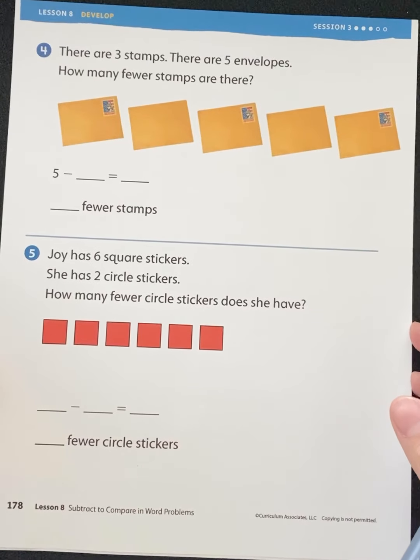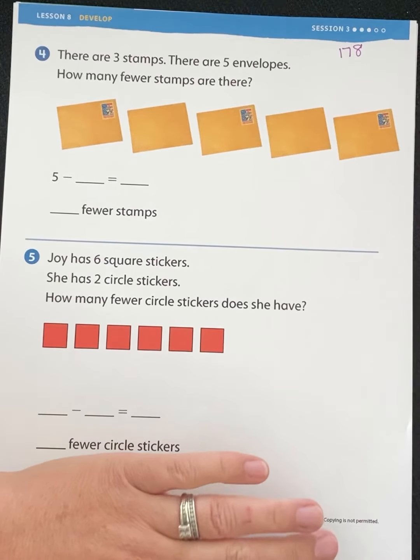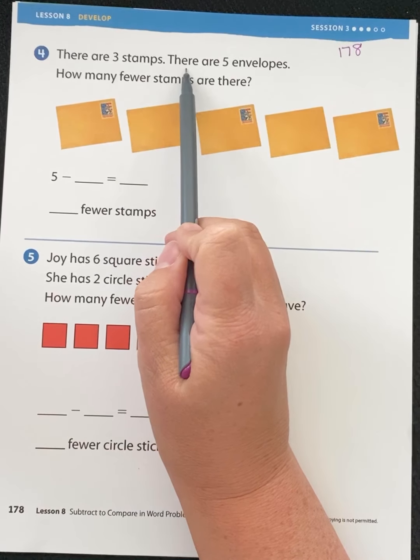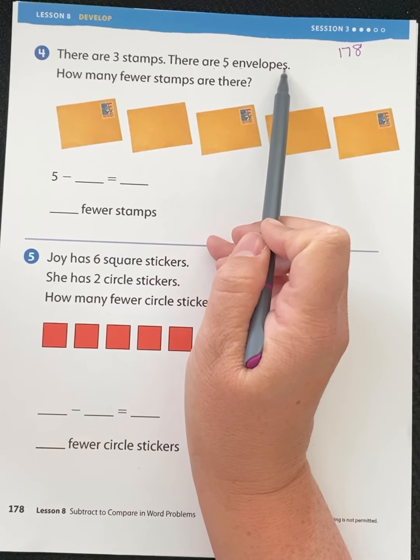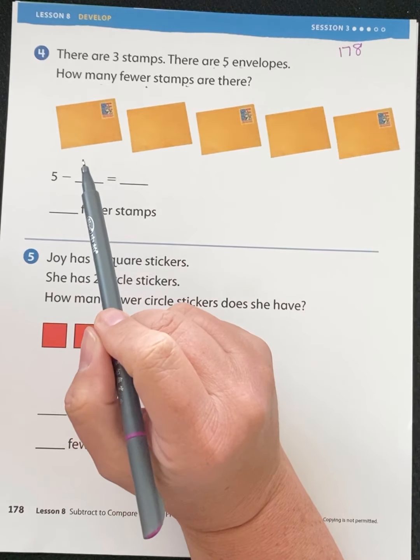Lesson 8, Session 3, page 178. There are 3 stamps. There are 5 envelopes. How many fewer stamps are there?